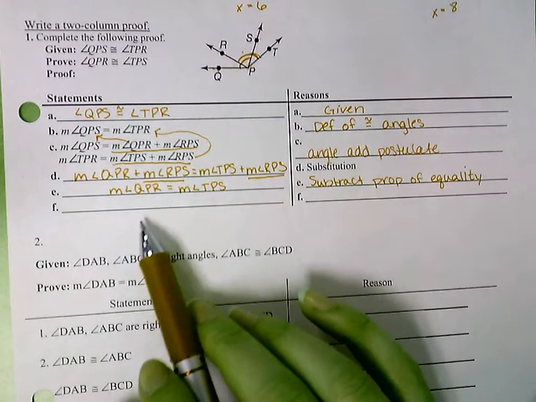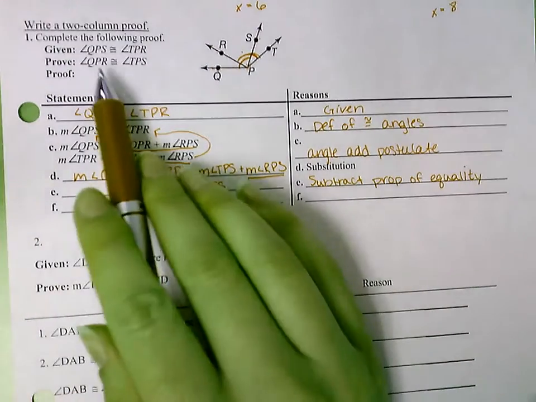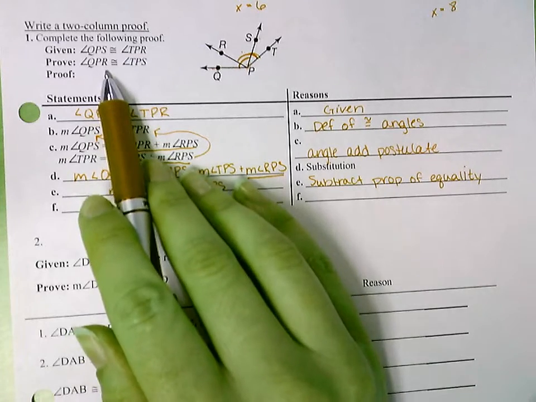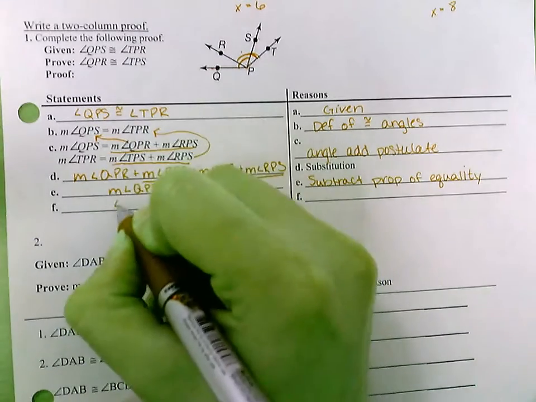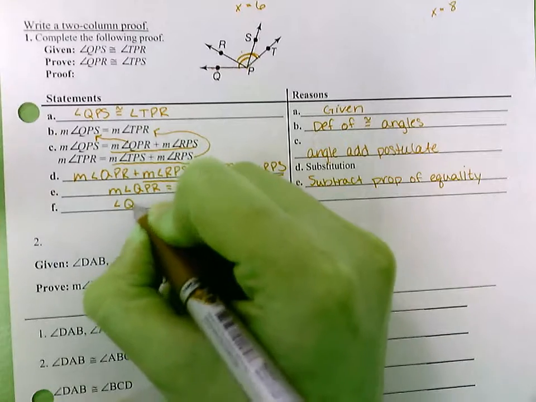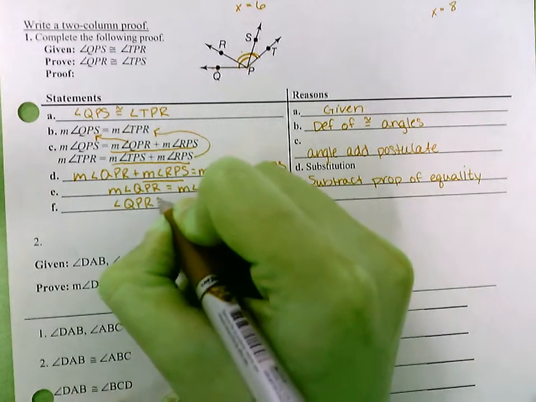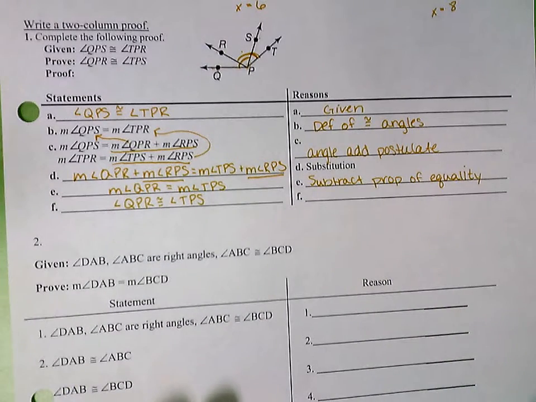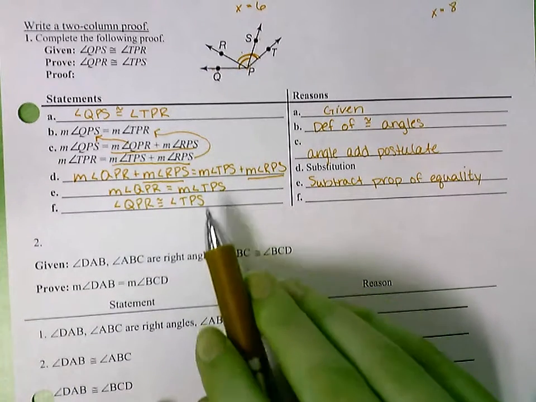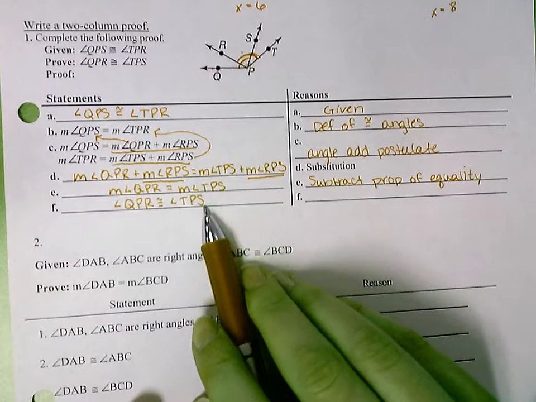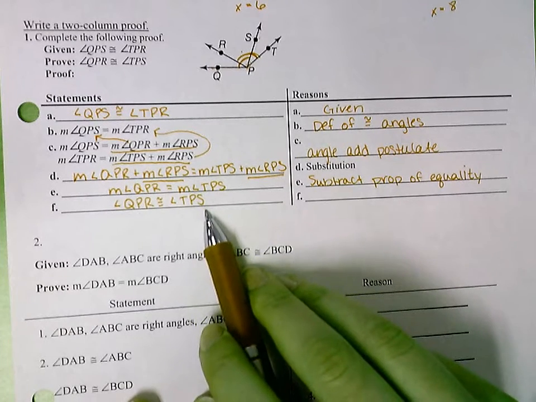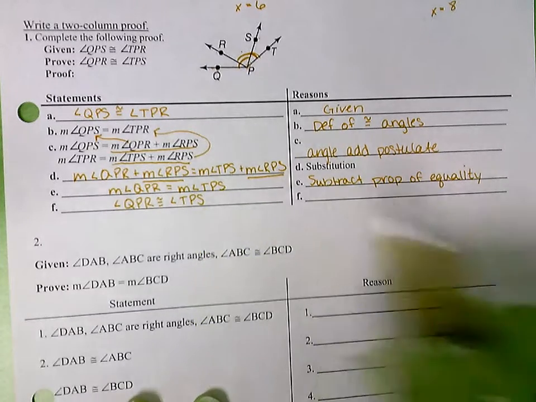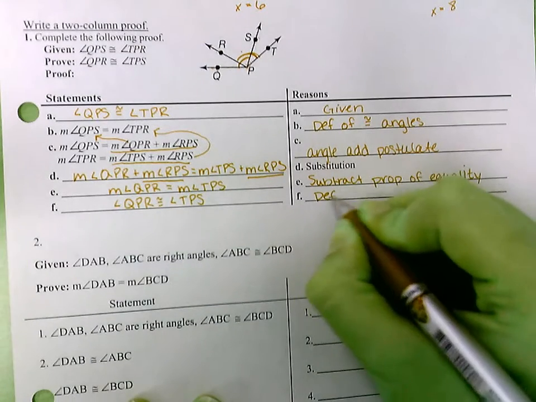Now your last statement has to be what you were trying to prove. So I need to write angle QPR is congruent to angle TPS. If I'm switching from equal angles to congruent angles, that's the definition of congruent angles.